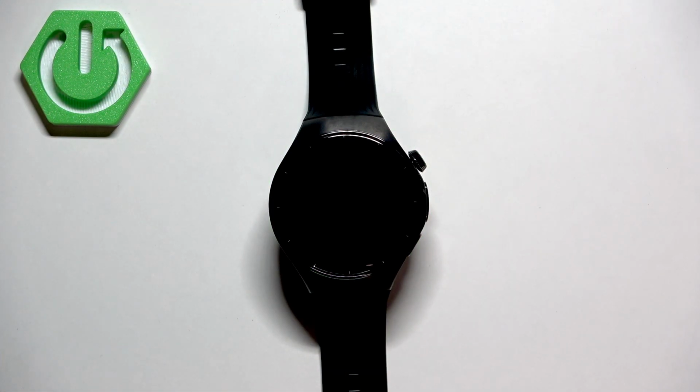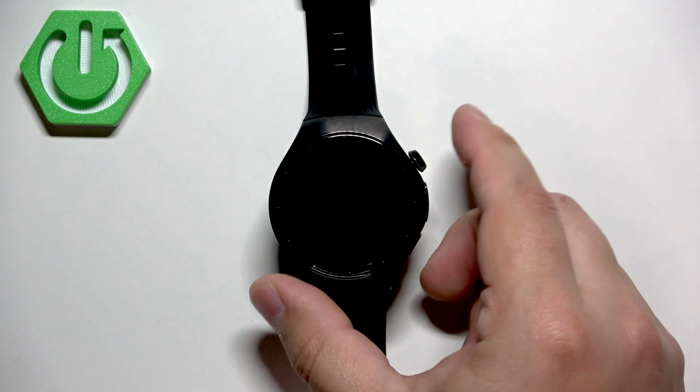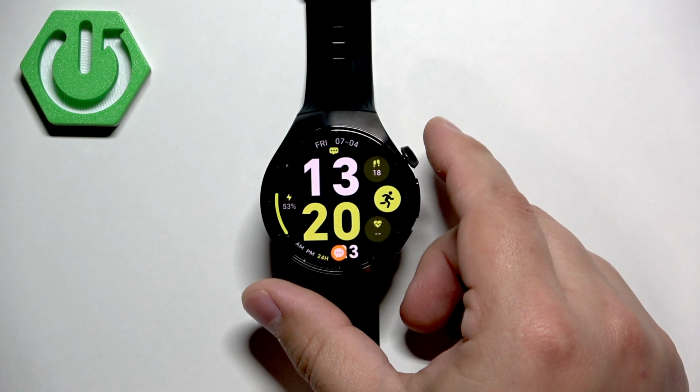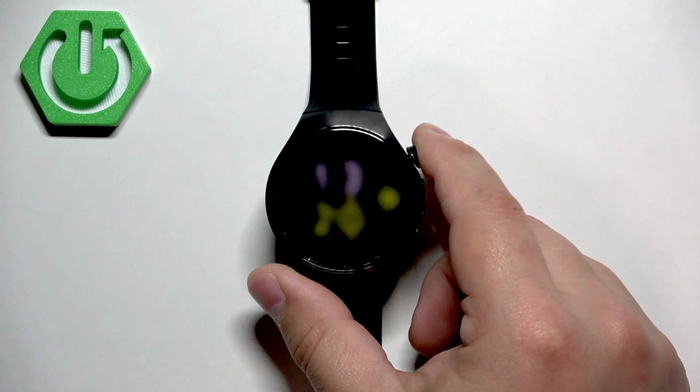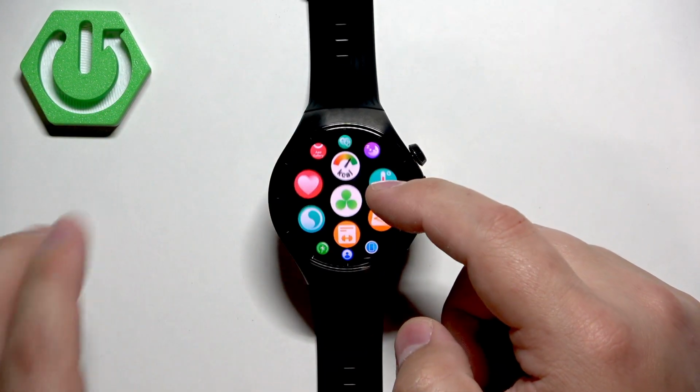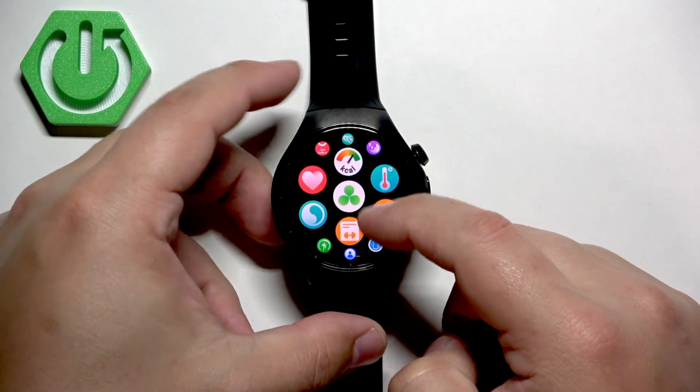So first we need to open the app menu. To do it, press the crown button to wake up the screen, then press the crown button again to open the app menu. And here you have a list of applications installed on your watch.